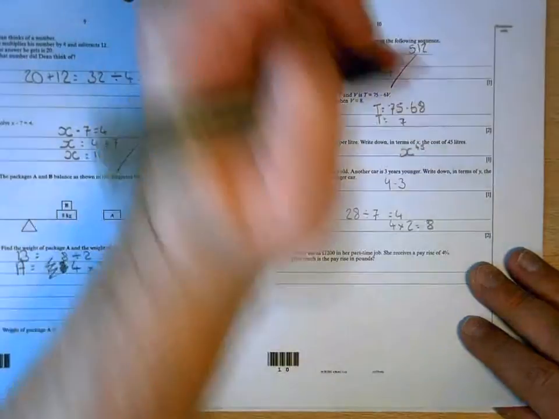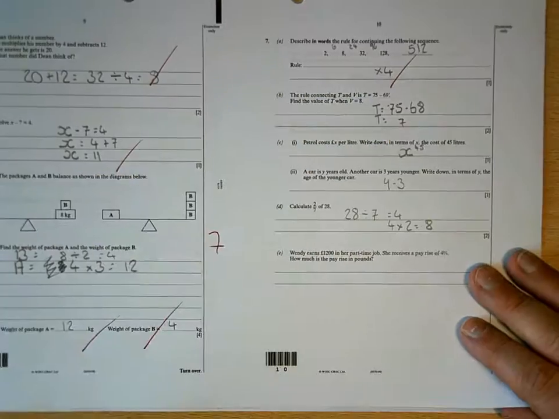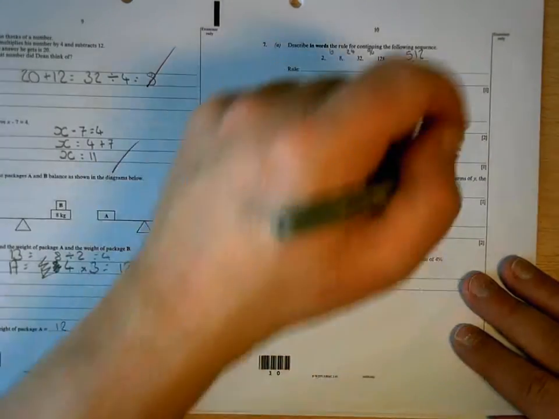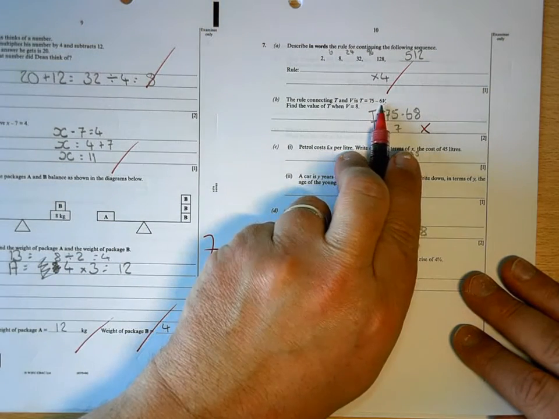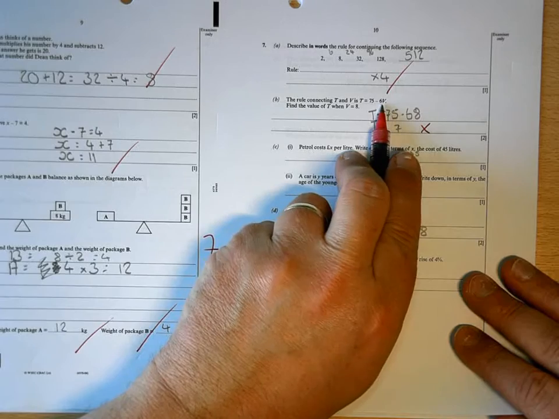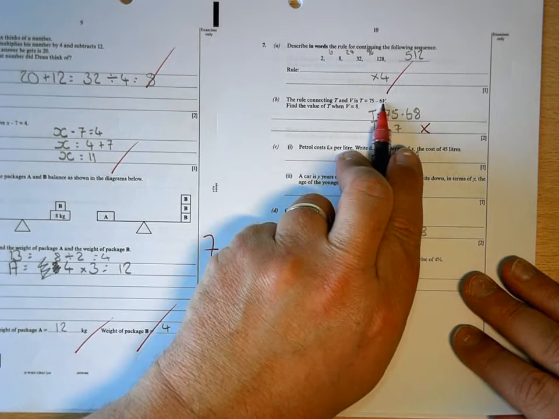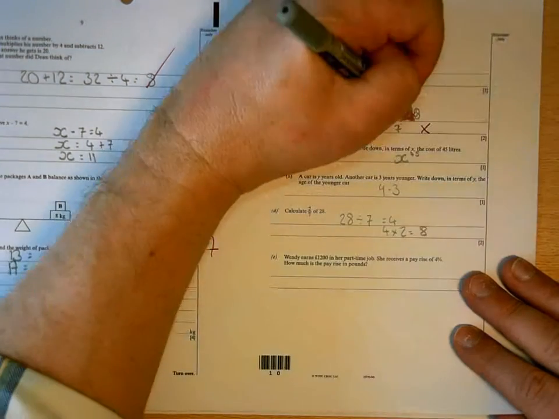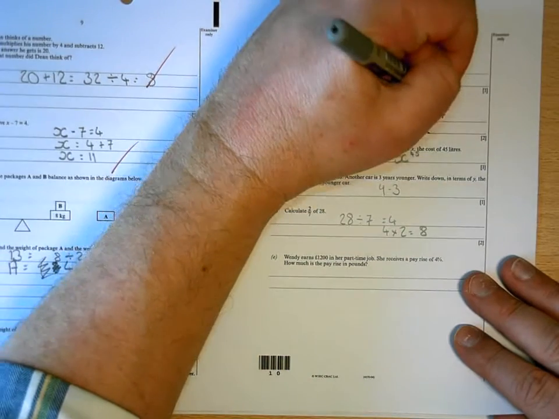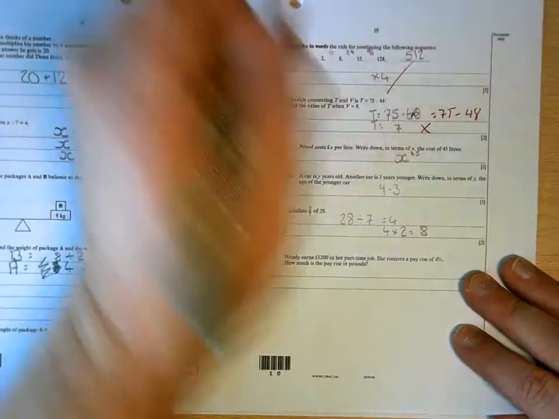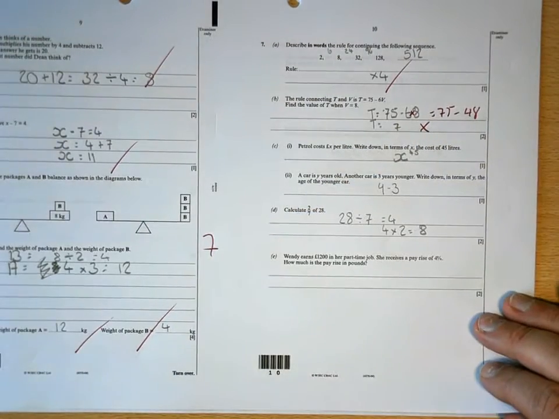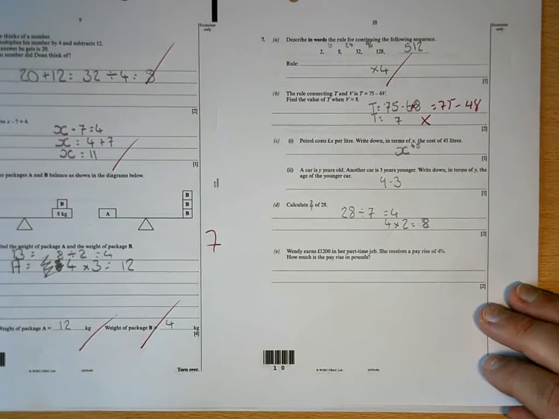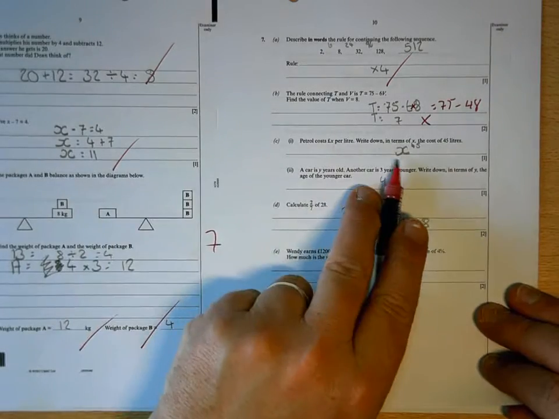Multiplying by 4, 75 minus 68 is wrong. When you replace a letter with a number in algebra, there's a times that happens there. So it's 6 times 8, not 68, which is 75 take away 48. So that's a really common mistake that it's important that you sort out. You mustn't get that sort of thing wrong.